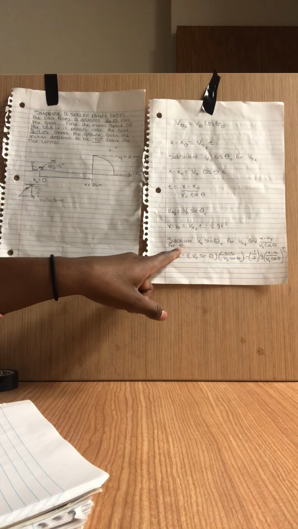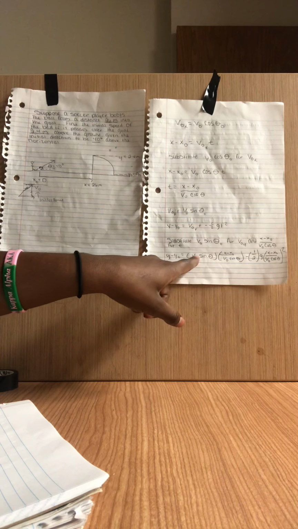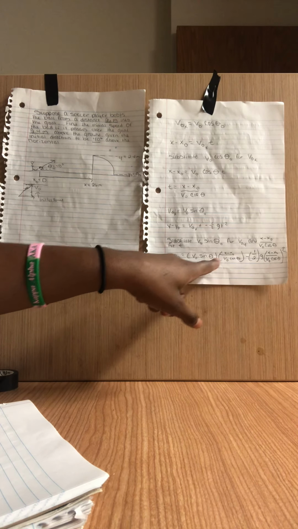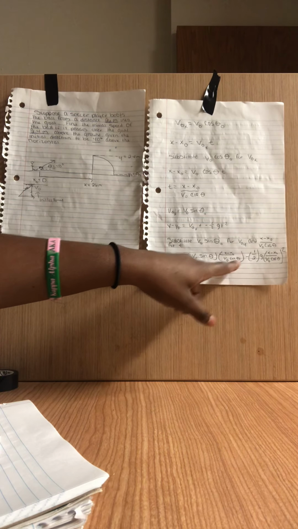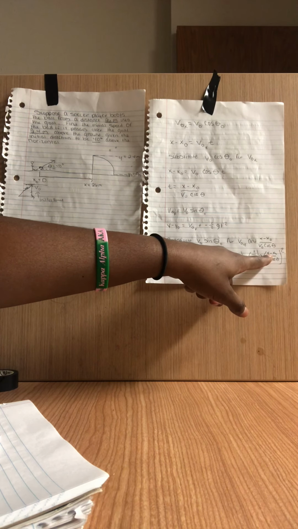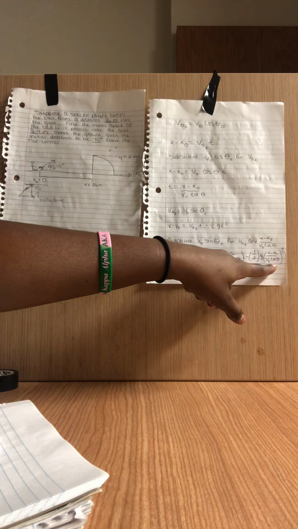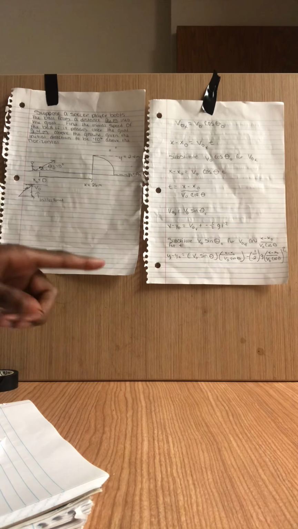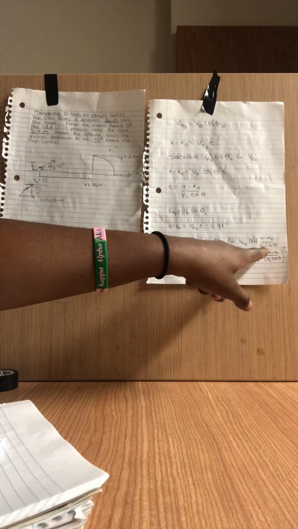So once we substitute that for t, the equation becomes y minus y naught equals parentheses v naught sine theta times x minus x naught over v naught cosine theta minus 1/2 g times x minus x naught over v naught cosine theta squared. All we did was substitute the t and put that in for the equation. And then we're just going to flip this over.